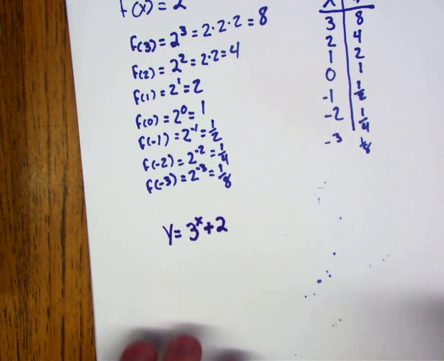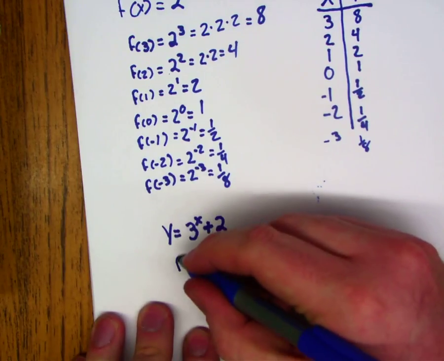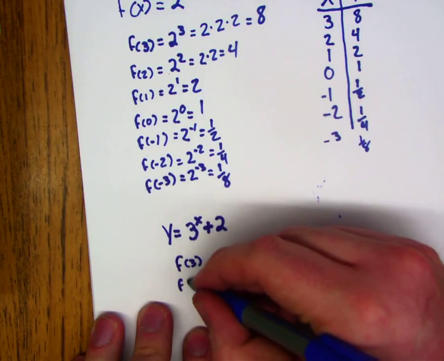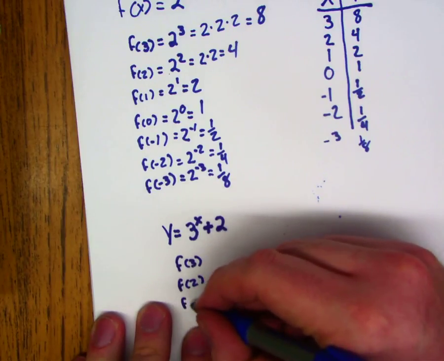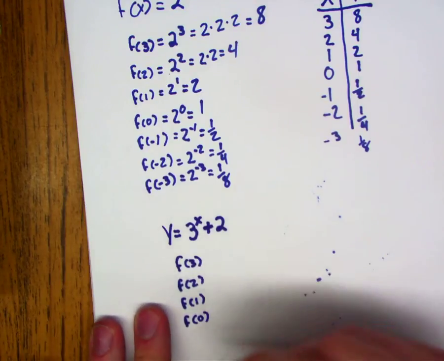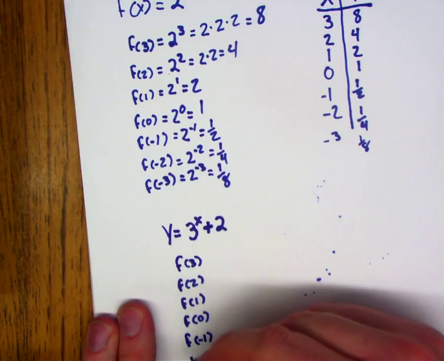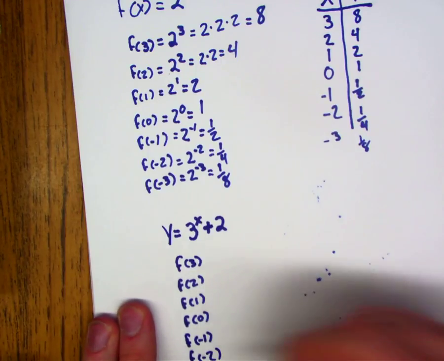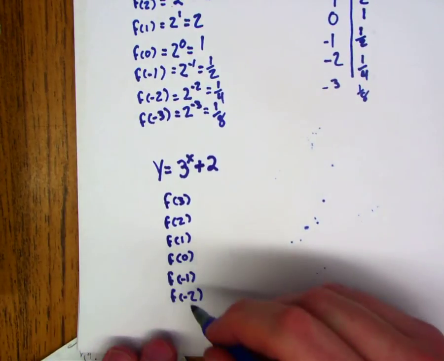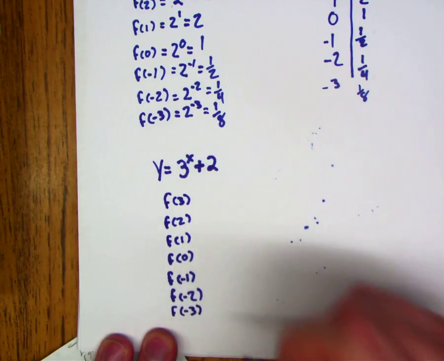Alright. So, I'll start off here and I'll say, let's start by looking for maybe f of 3. Look for f of 2. F of 1. Okay, we'll go as far down as, let's make it -3.